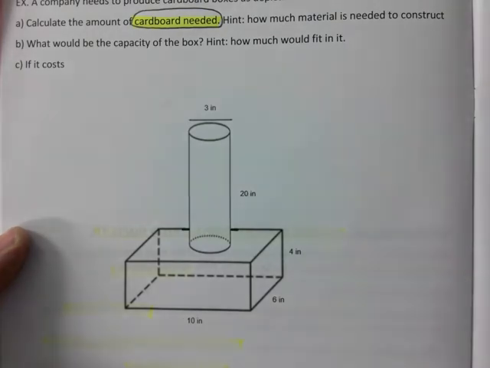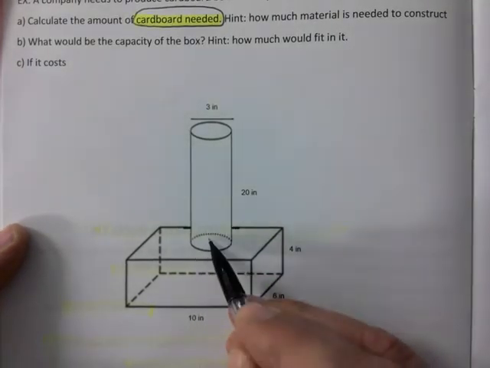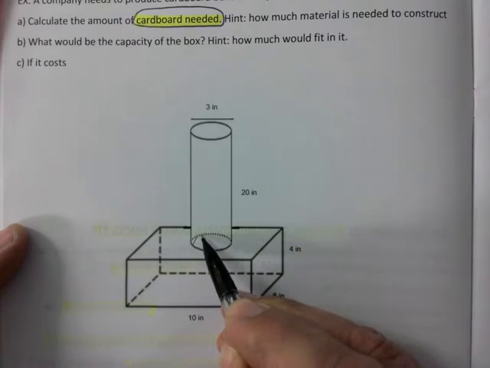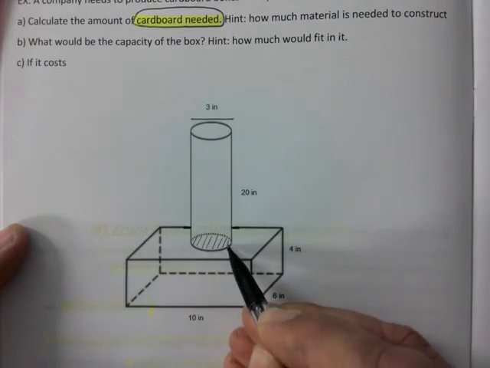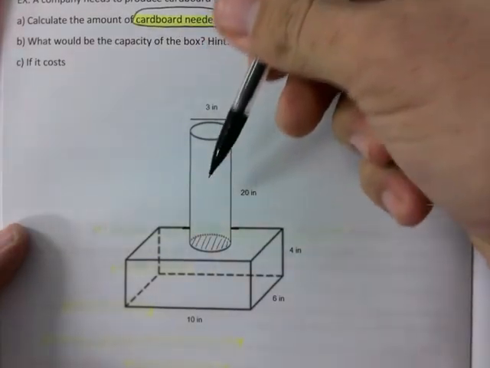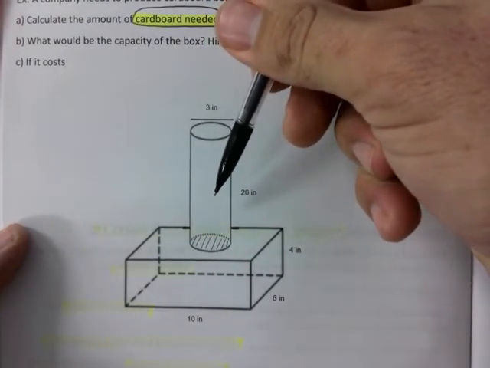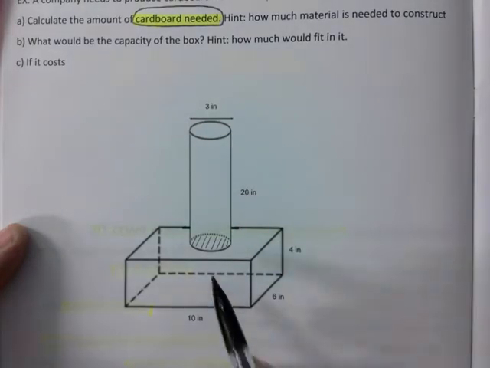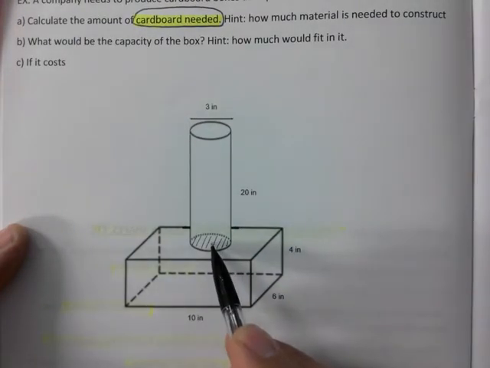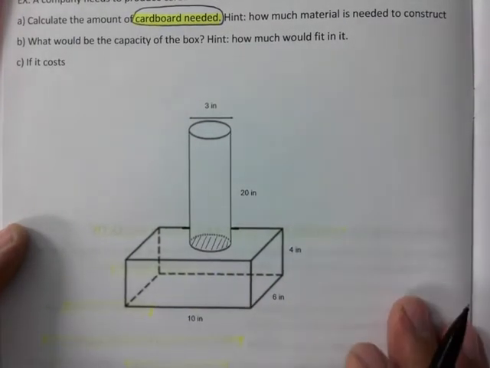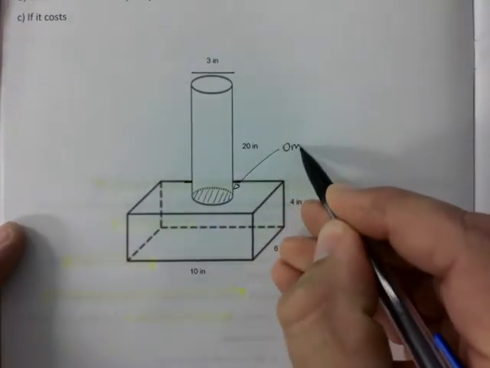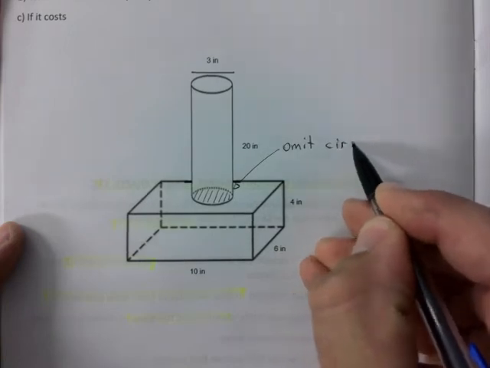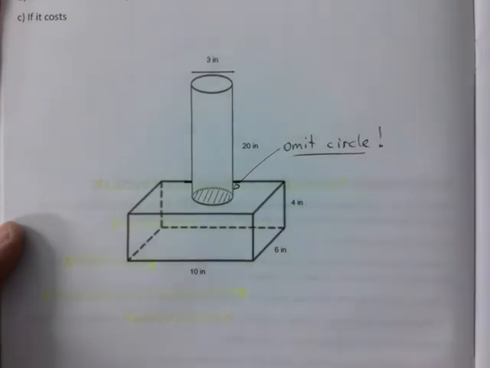What I want you to do right off the bat is these two shapes, they connect right here. So this here is not to be included. So you have to look at it. You're going to first deal with a cylinder. Don't include the circle. Then you're going to deal with that box. Don't include the circle, right? So keep that in mind. Omit circle, okay? You need to omit that.